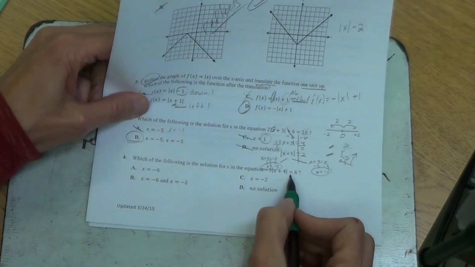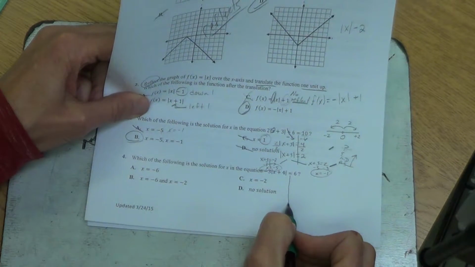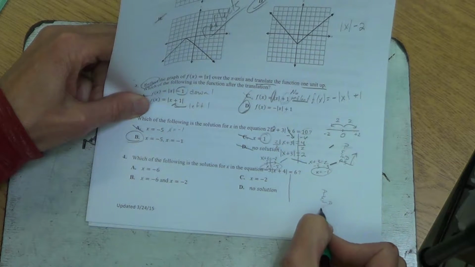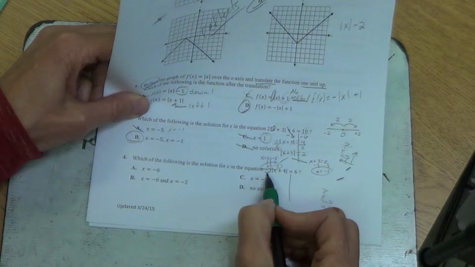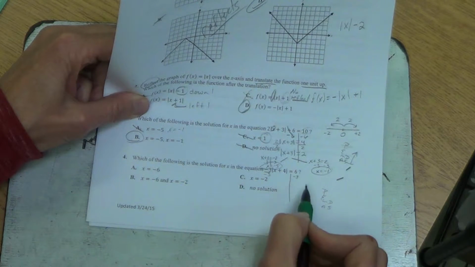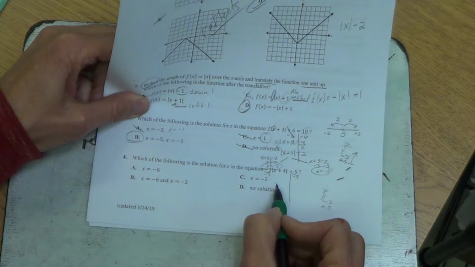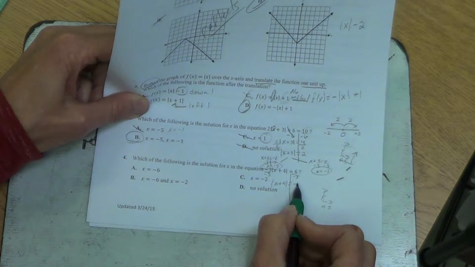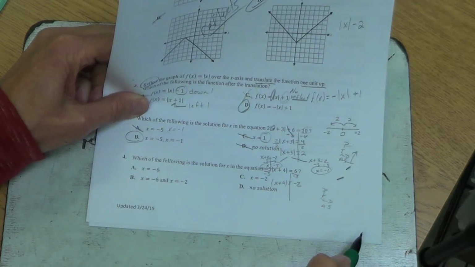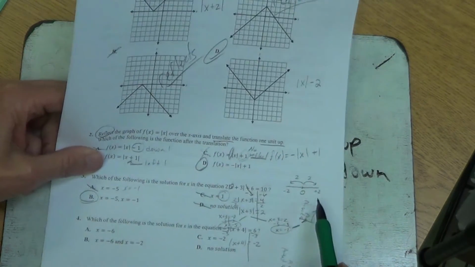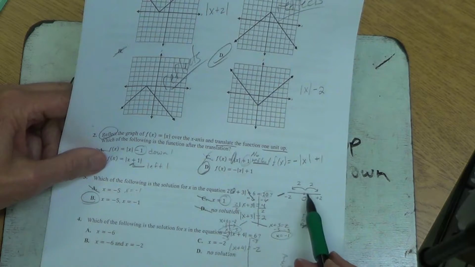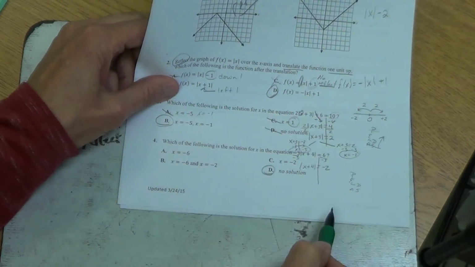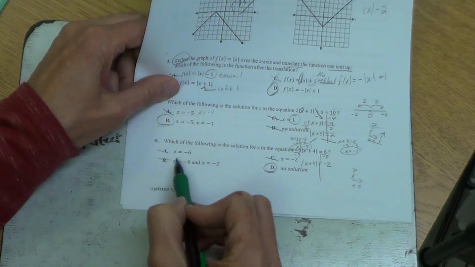Okay, next one. Again, I would solve it algebraically. So we go up our PEMDAS. We divide by negative 3, and we notice immediately that we have an absolute value equal to a negative answer. We cannot have a negative distance. We're saying that it's a negative distance. You can't go a negative distance from 0. So therefore, we have no solutions.